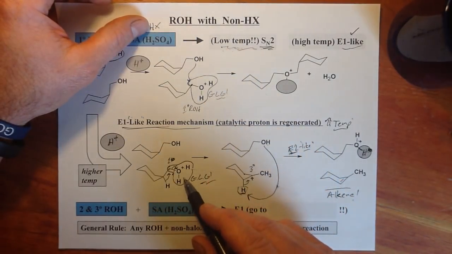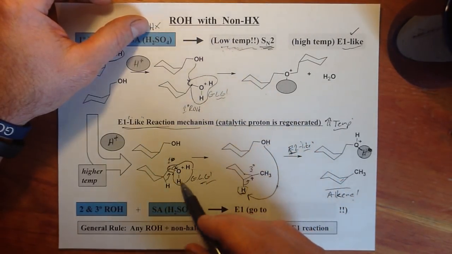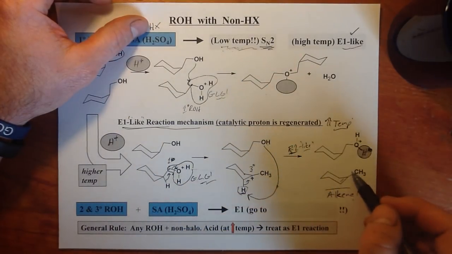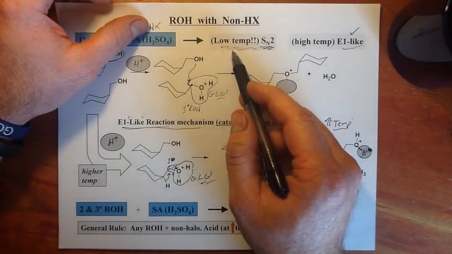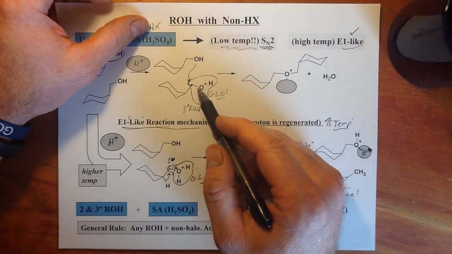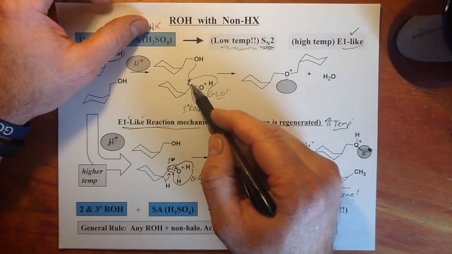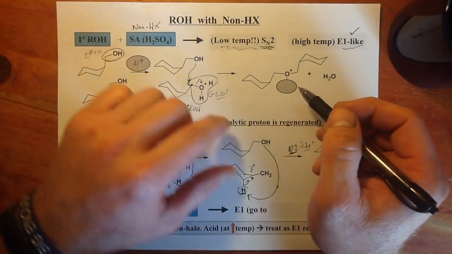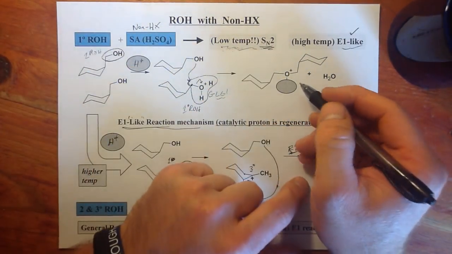Previously, this was coming off, and then we considered the rearrangement, and then we came in on a carbocation and drew our products. But at lower temperatures, it's not coming off so quickly, giving it more time to find this carbon, so we can have a competing SN2 reaction. Again, at lower temperatures, this is favored.